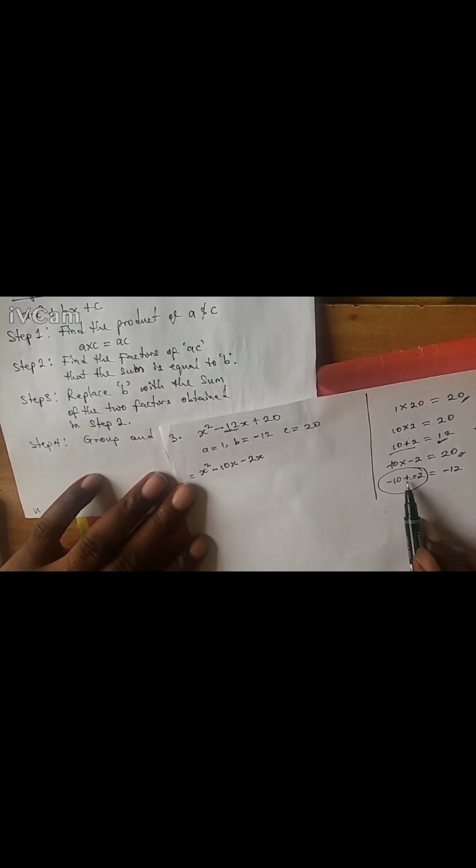So you use it now. Minus 12 will give us s squared minus 10s minus 2s, because plus minus here will give me minus, then I have plus 20. So after this, you group.